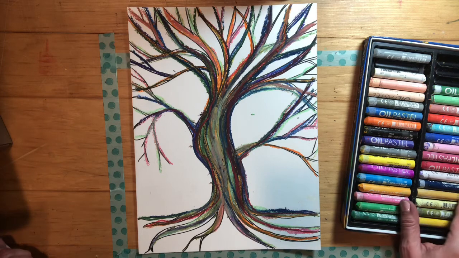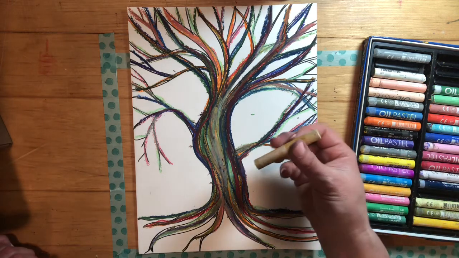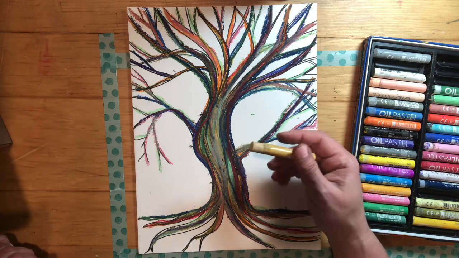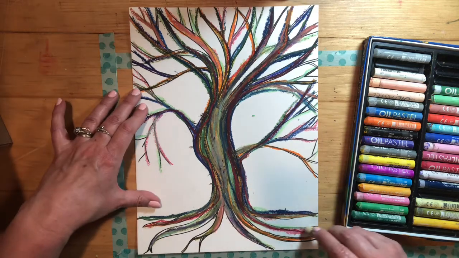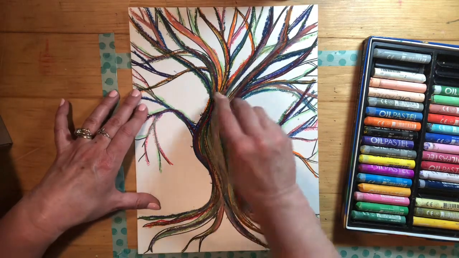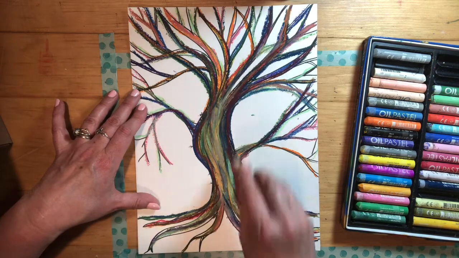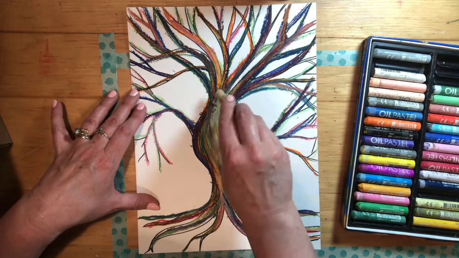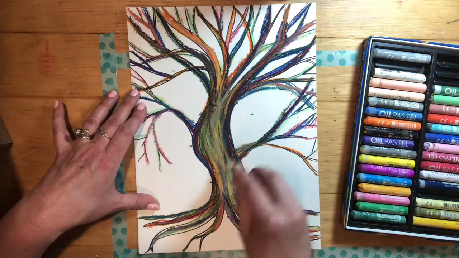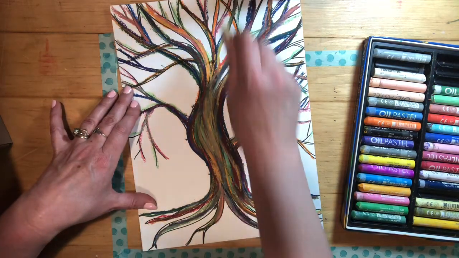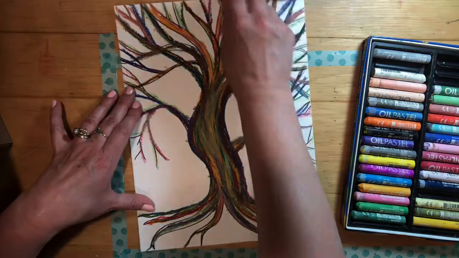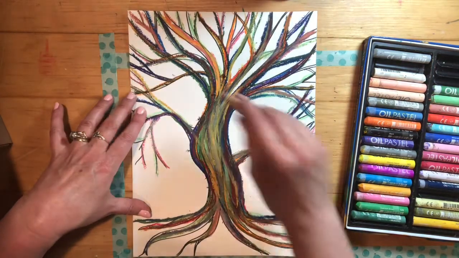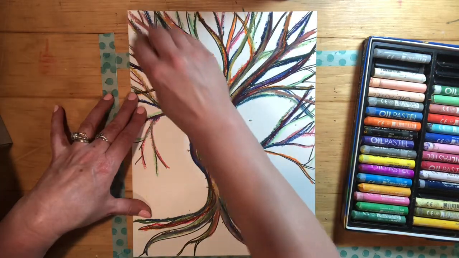I'm gonna go in with this color. What color is it? Ochre. Yellow ochre. It's a light color. So you guessed it, I'm putting it in the center. I want the center to be lighter so it looks round. Okay, here we go.